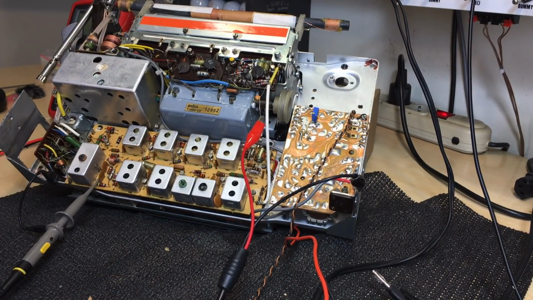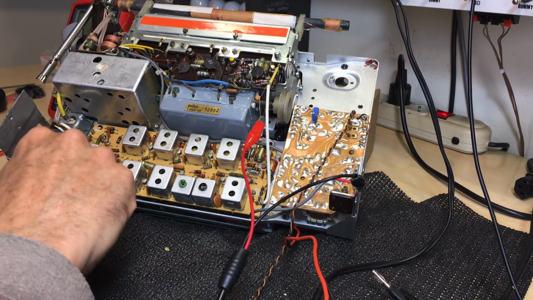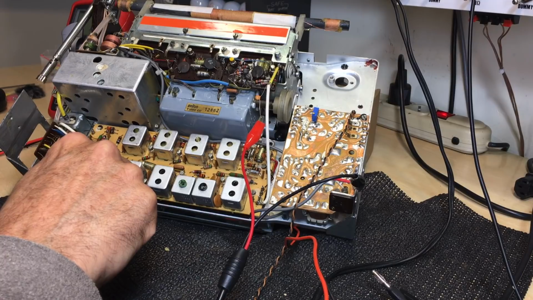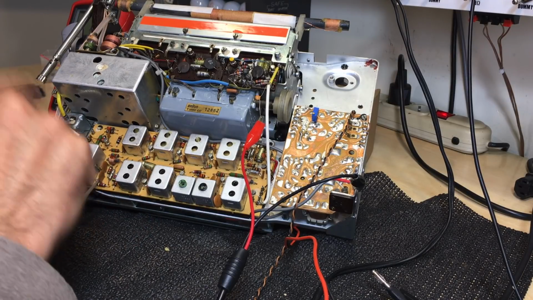Okay, I'm feeding in a carrier. And as you can probably hear, you can hear the whistle there. Now that is not the modulated 600 hertz tone that I usually have there. That is the difference between the carrier coming in at 455 and the frequency that this thing's generating.